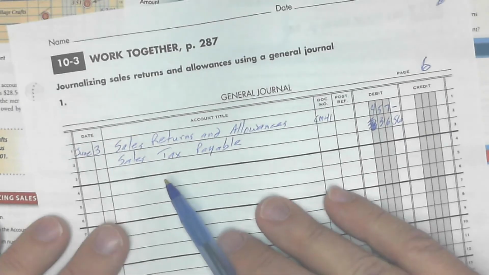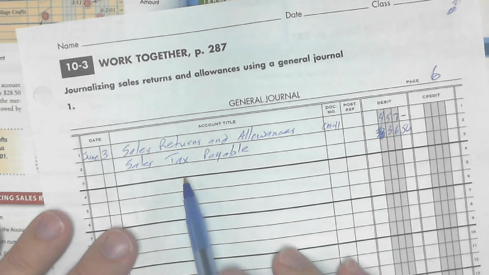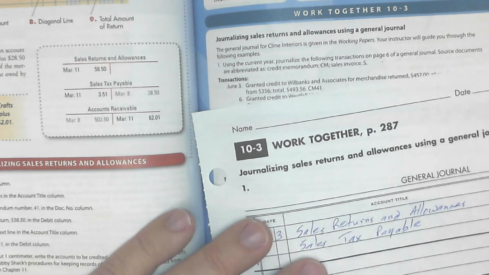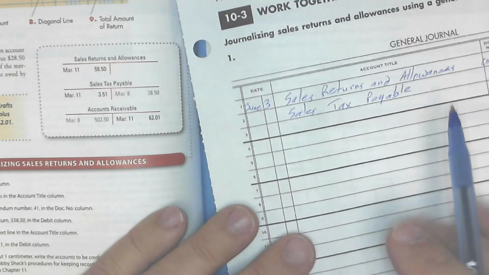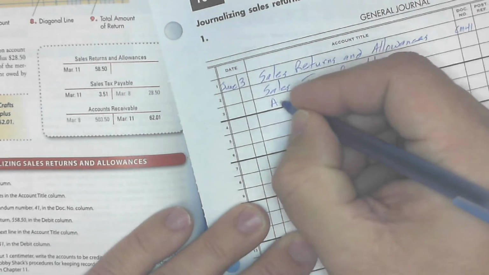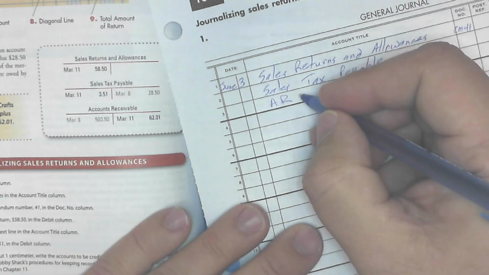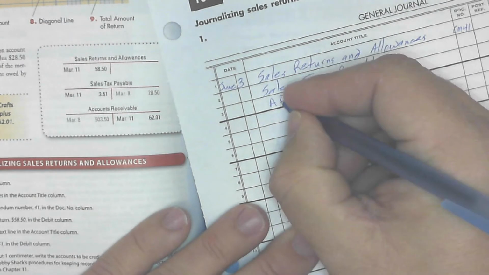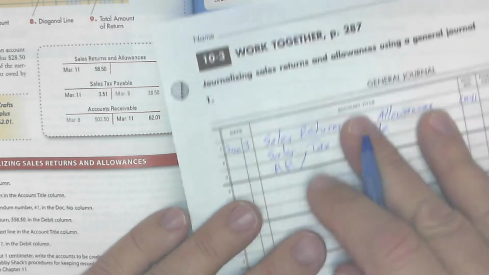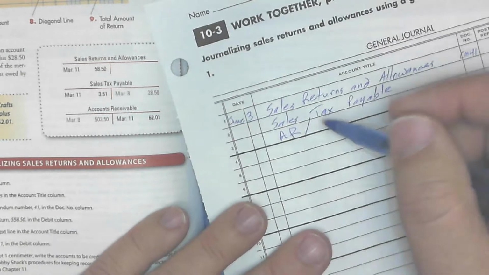So now in our last line, we're just going to put the account for the business that the customer we're giving the credit to. So accounts receivable, I'll just use AR for short. That's typical. It's a normal abbreviation for accounts receivable. And then let's see, Will Banks and Associates.